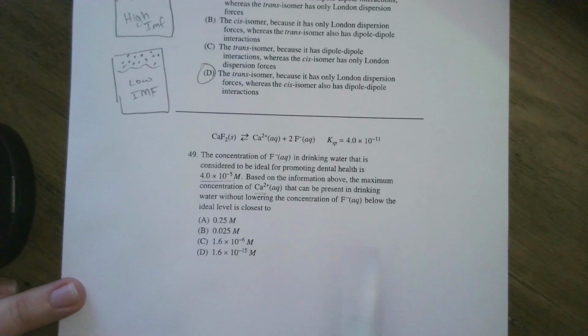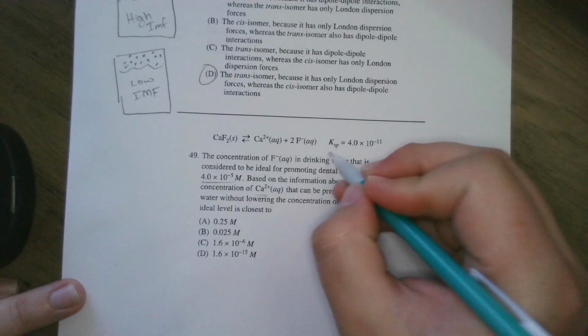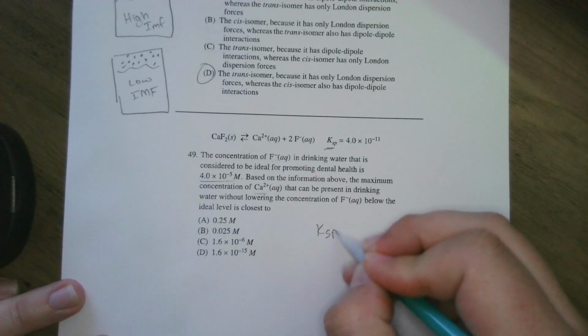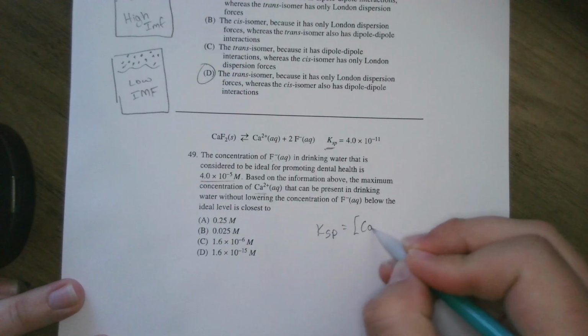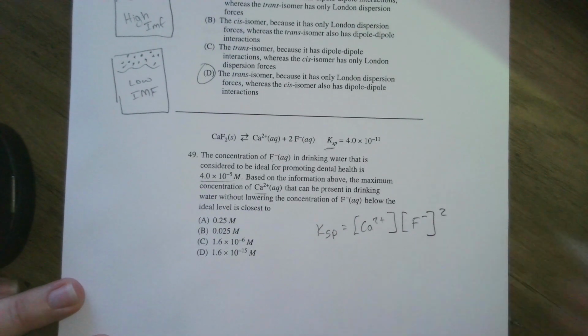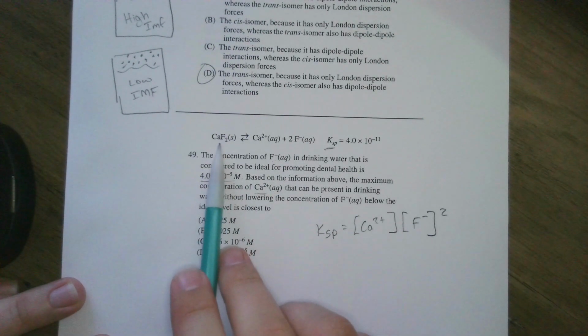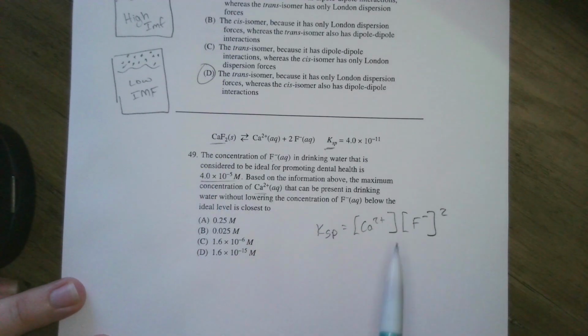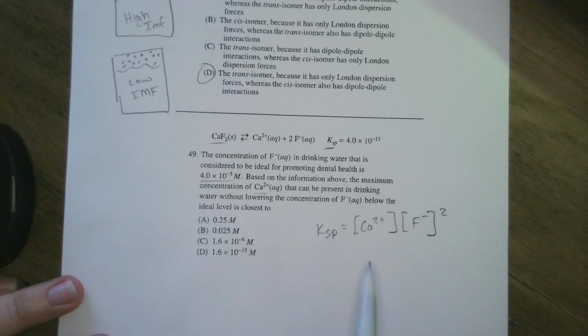This feels weird. Okay. So my KSP basically is a measure of how much stuff dissolves. KSP is equal to Ca2+ times F- squared. Products over reactants, except we don't include the solid. Right? And essentially the idea is we need to solve this formula to see how much Ca2+ I'm allowed to have, basically.